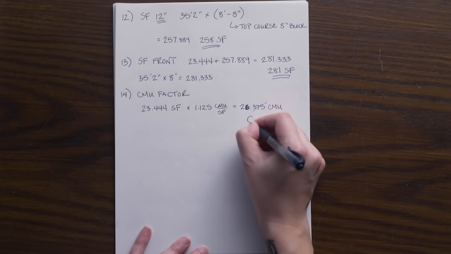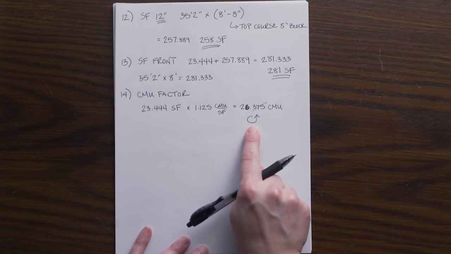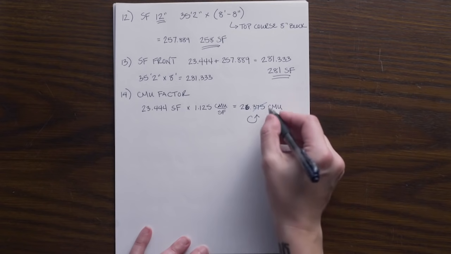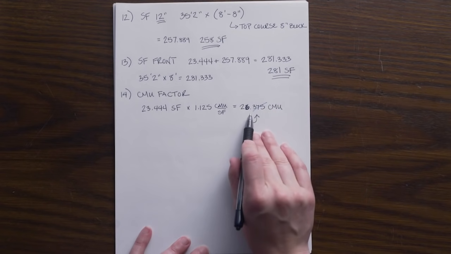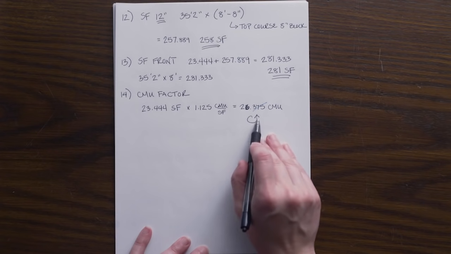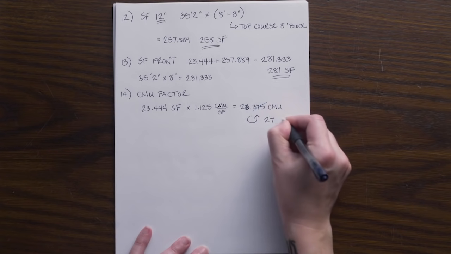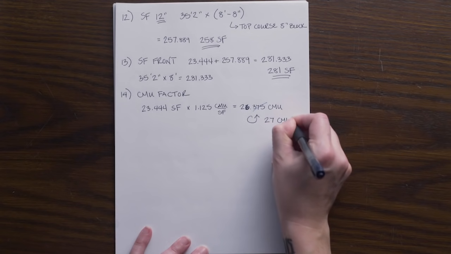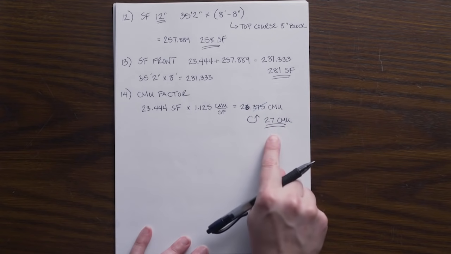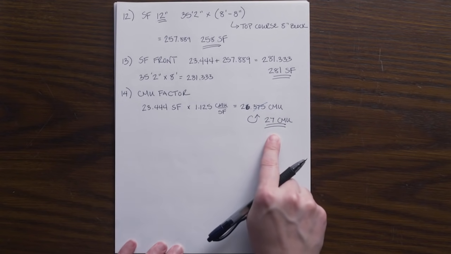So we always need to round up, and I will always use this symbol to mean round up to the nearest whole number. You can't use your standard rounding and round down because you'll be short material if you do that. So you need to round up, and that means we're going to have 27 CMU. We need a whole number for how many we are going to purchase.